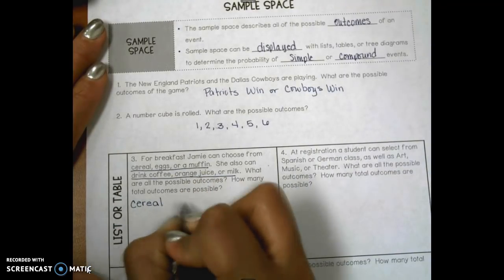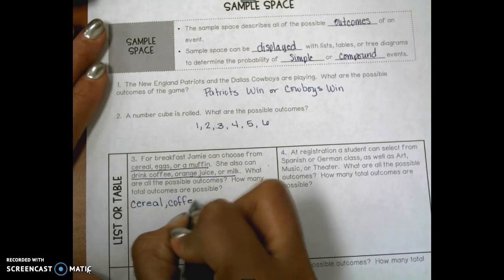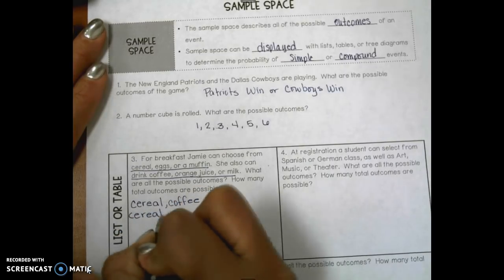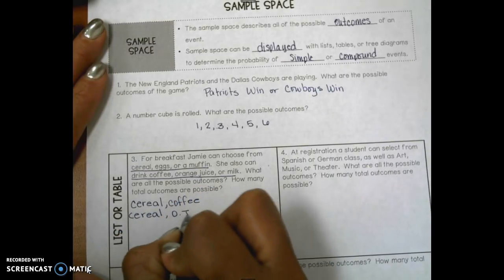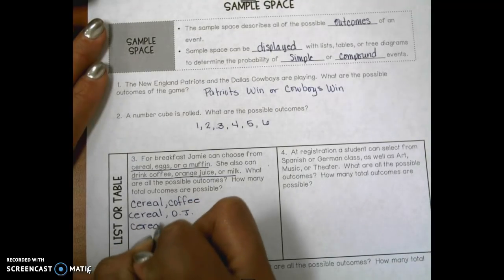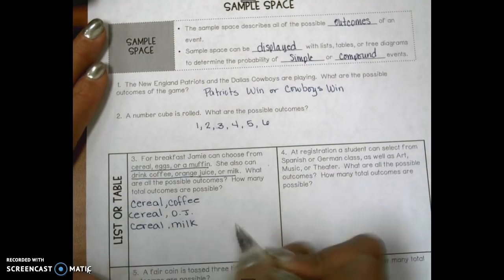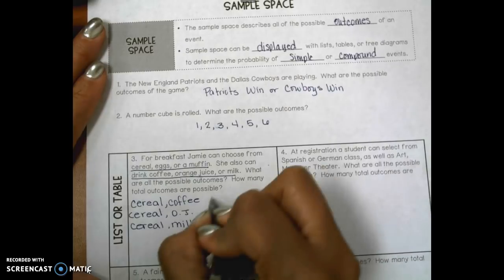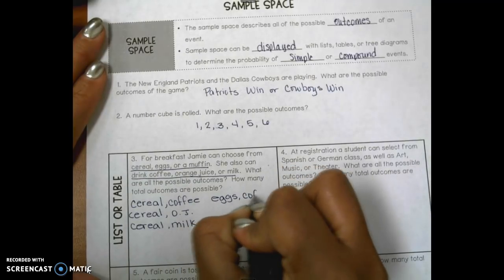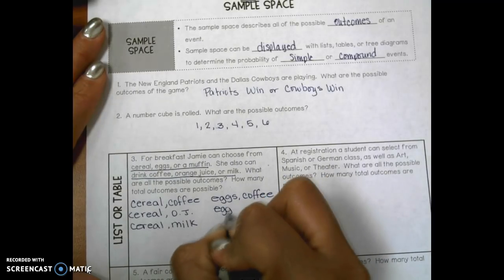So cereal, coffee, or she can have cereal and orange juice. Or she can have cereal and milk. Second option, she can have eggs, coffee, eggs OJ, and eggs milk.